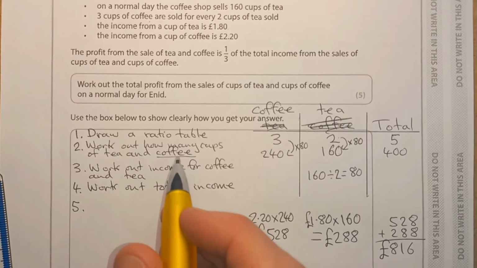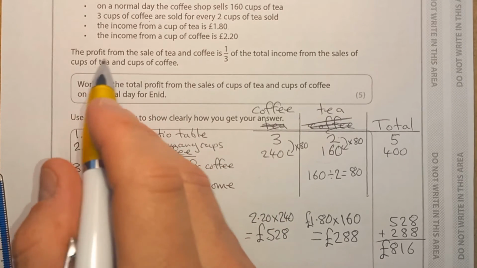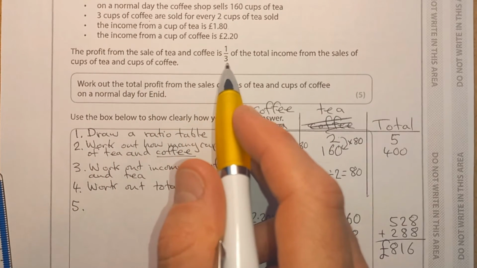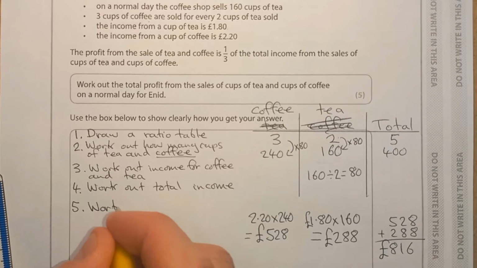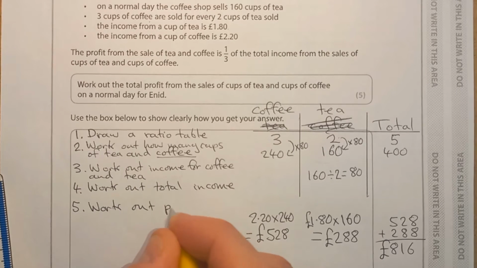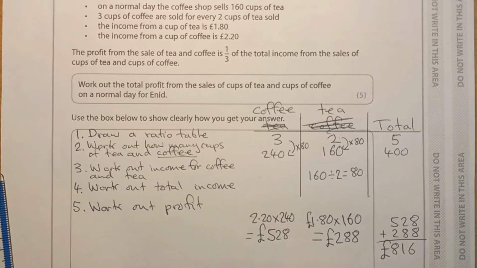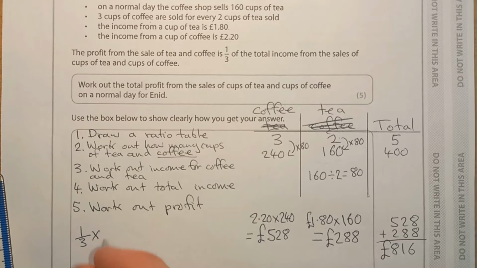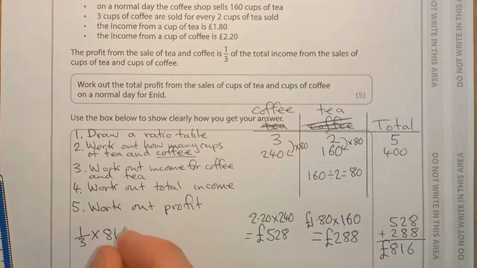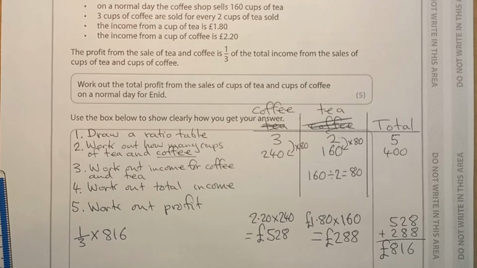total profit. And we know that the profit from the sale of tea and coffee is 1/3 of the total income. So the final step is work out the profit. So that is going to be 1/3 of, which means times 816. Okay.